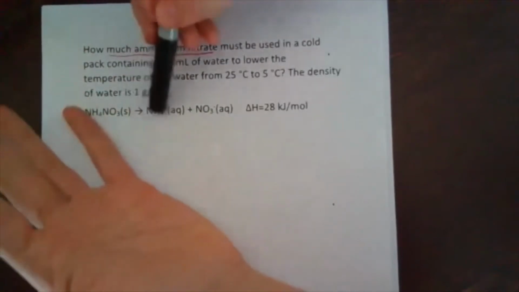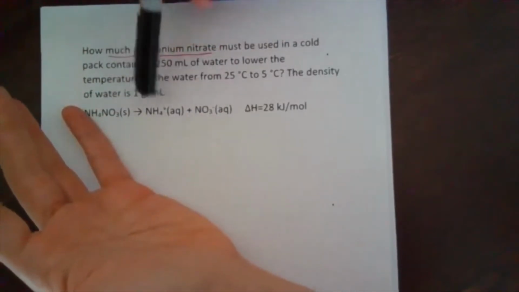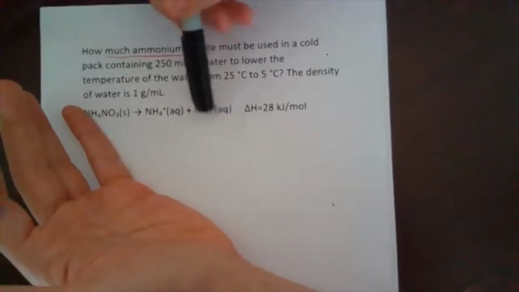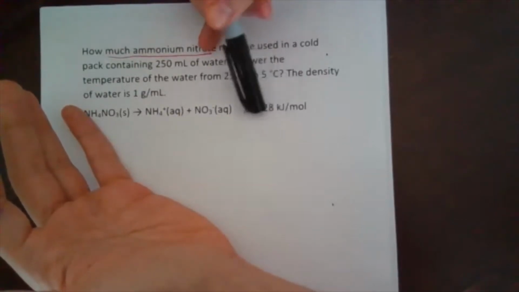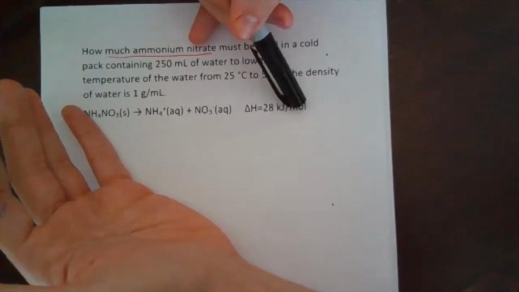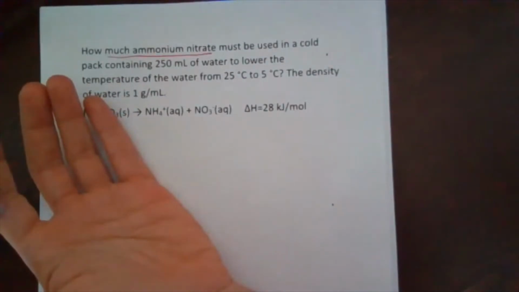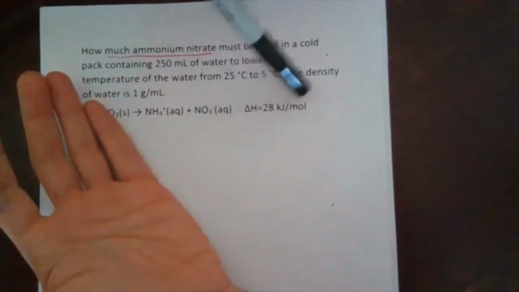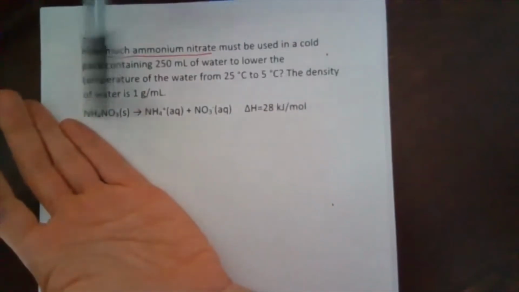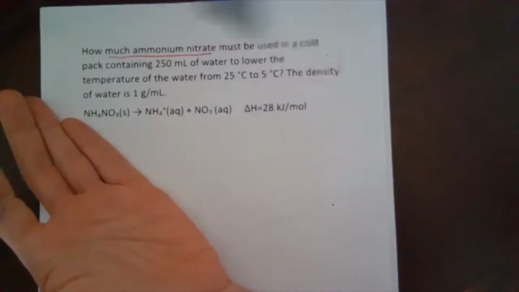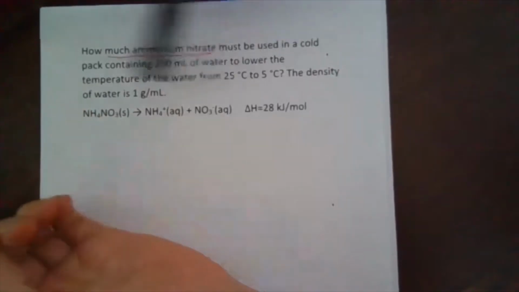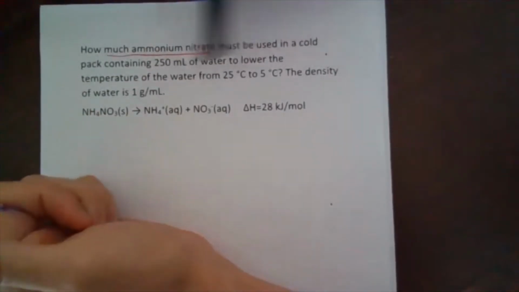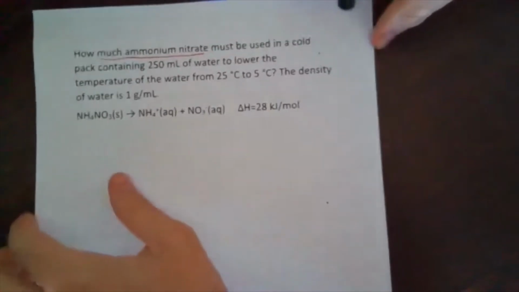So the question is, what would we plug in? Well, it's not like we care how much ammonium nitrate is dissolved. What we care about is the heat associated with it. We've seen previously you can go from amounts of reactant or product into the heat, but we're going to go the opposite direction. So that's going to be our last step, using this to convert between a desired amount of heat and an amount of reactant. So how much heat do we need then? It's going to be based around cooling off our water.